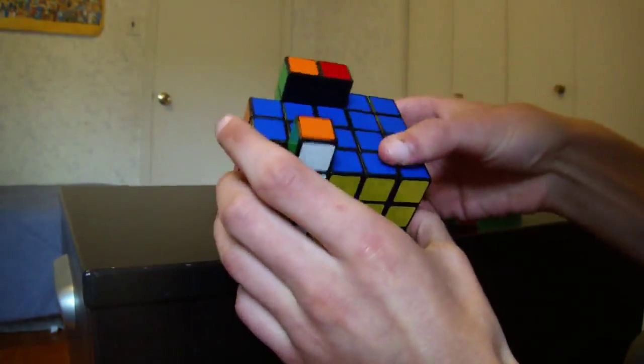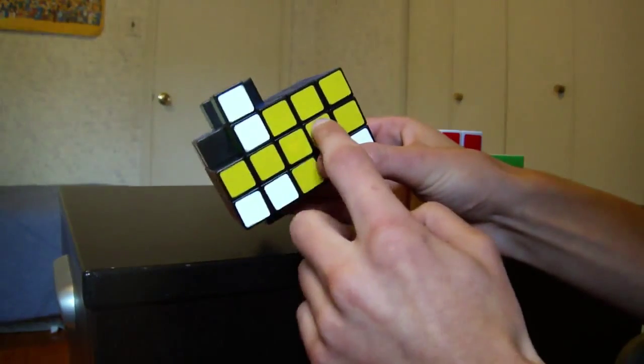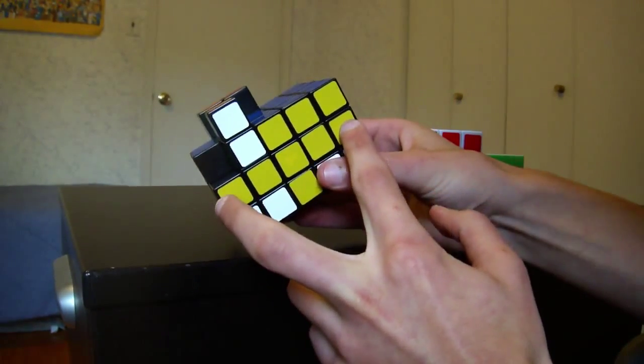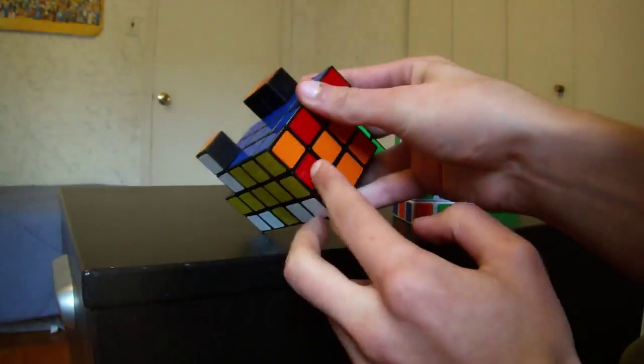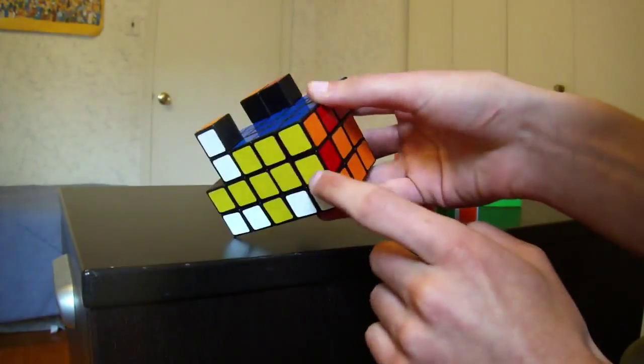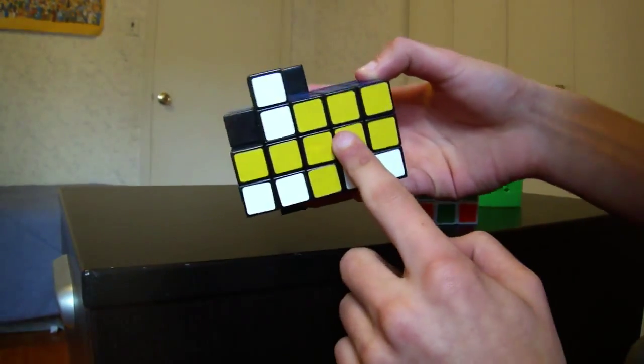I have now made my cross. Once again, when you make your cross, you only care about these pieces. You do not care about the color of these pieces. You don't care about anything. I purposely did not match them to stress. So this does not need to match with this. This does not even need to be yellow. You just want the cross over here, which I have.